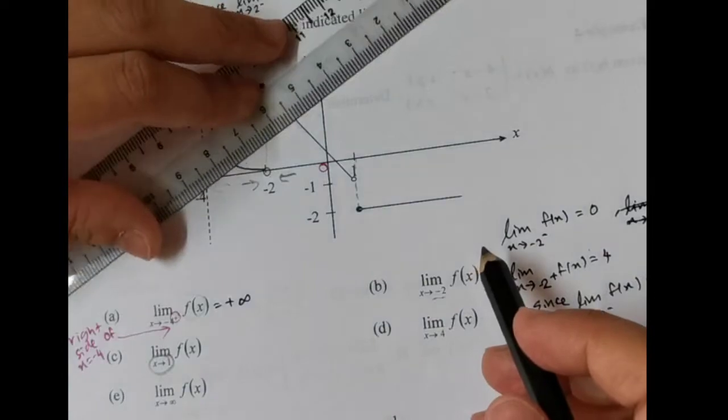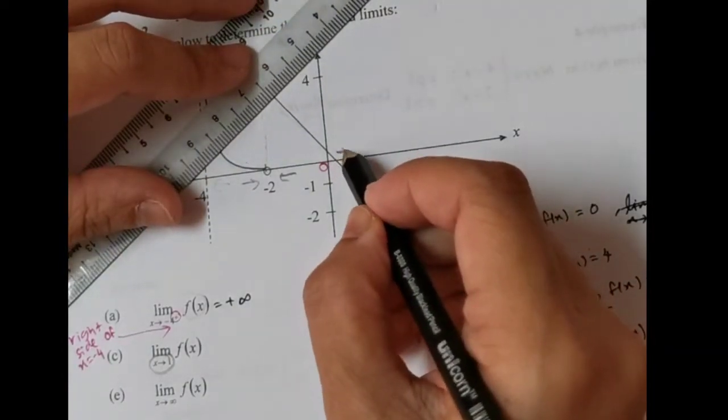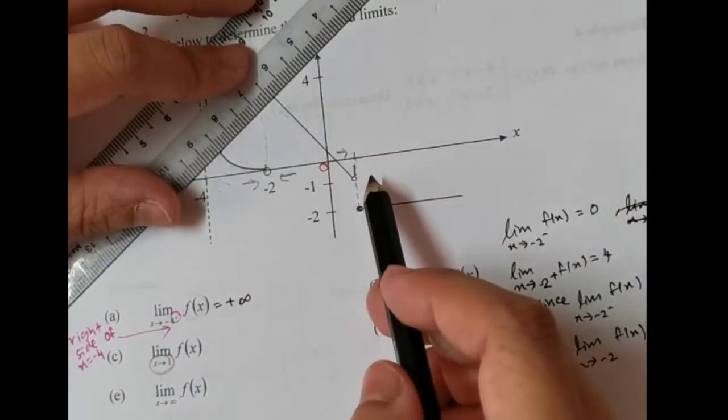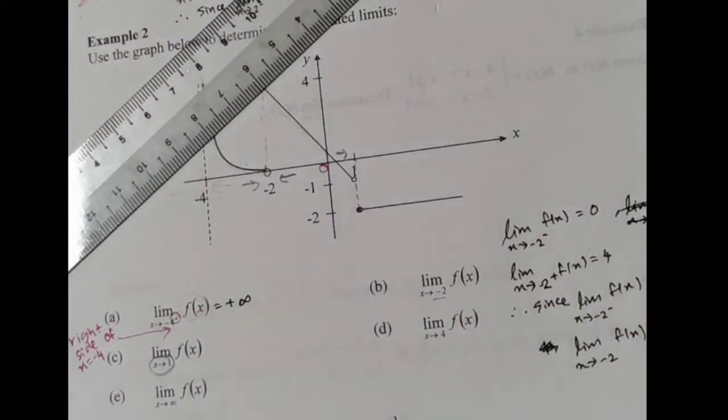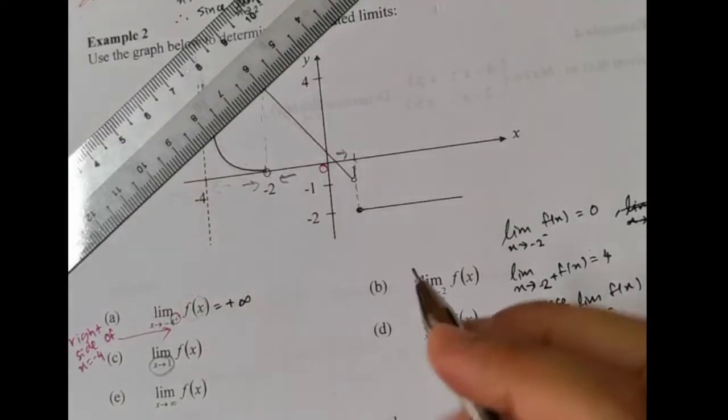Okay, so we want to check whether the limit from the left hand side and from the right hand side of 1 is equal. If it's equal, then the limit exists. If it does not equal, then the limit does not exist. Okay, let's take a look.